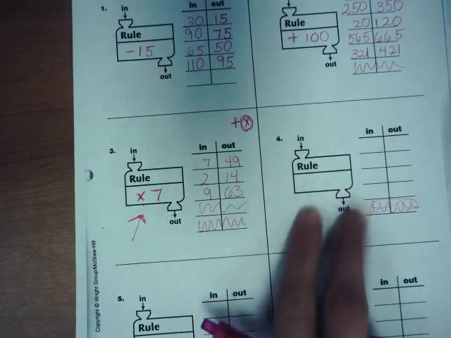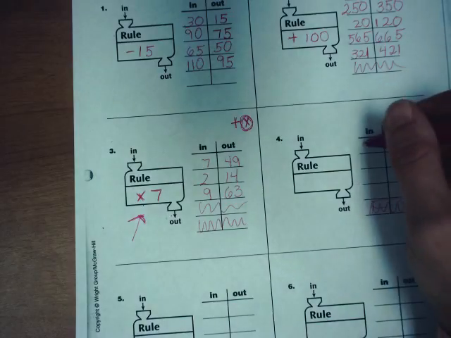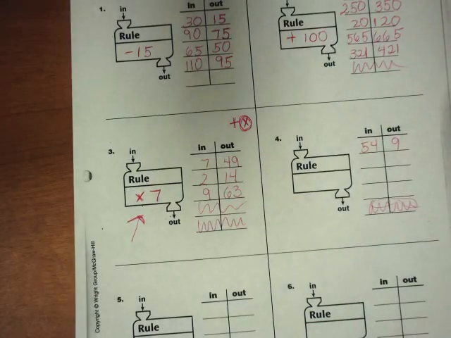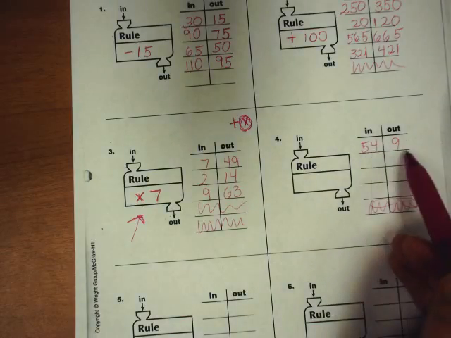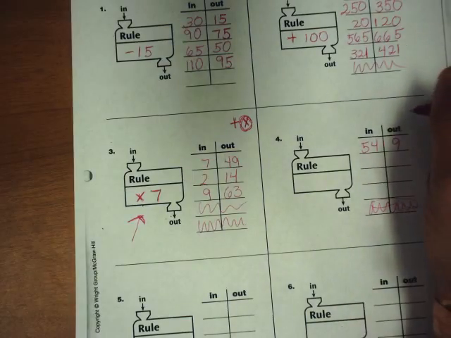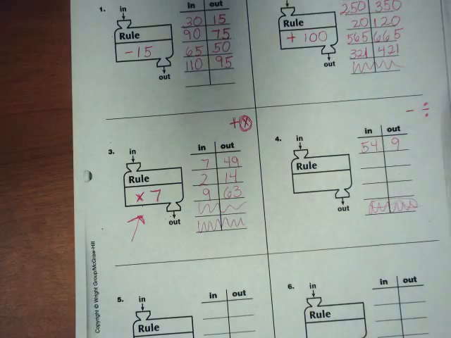Okay, good. So this is the trickiest one. In type 4, some input numbers and some output numbers are known, and the missing numbers and the rule must be determined. So on type 4, we're going to put in 54, and out comes 9. You might begin to think about how 54 can change to 9. I know that the number is getting smaller, so my rule is either going to be a subtraction rule or a division rule.